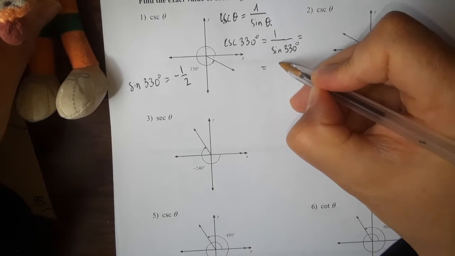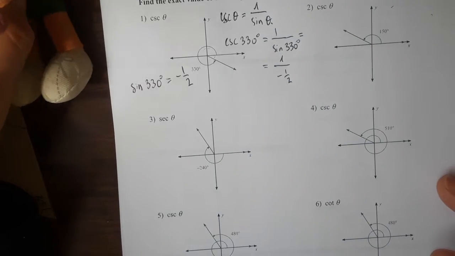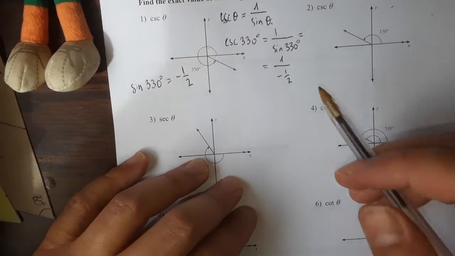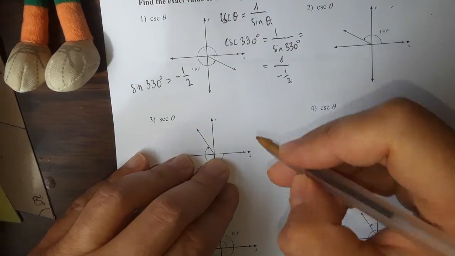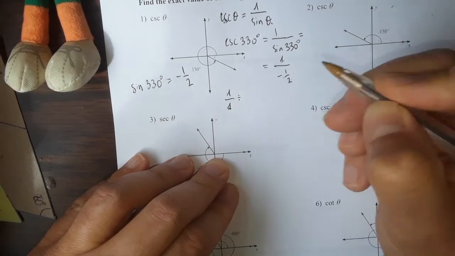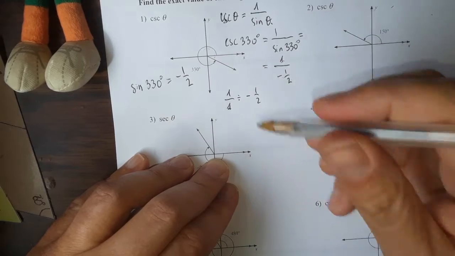And that's going to be 1 over negative 1/2. Now, division of fractions. What do we do here? 1 over negative 1/2. So it's going to be 1 over 1 divided by negative 1/2, right?